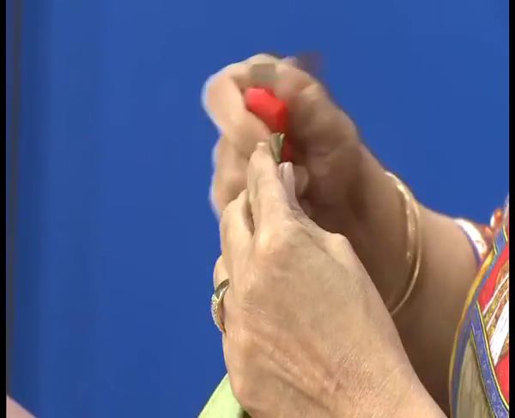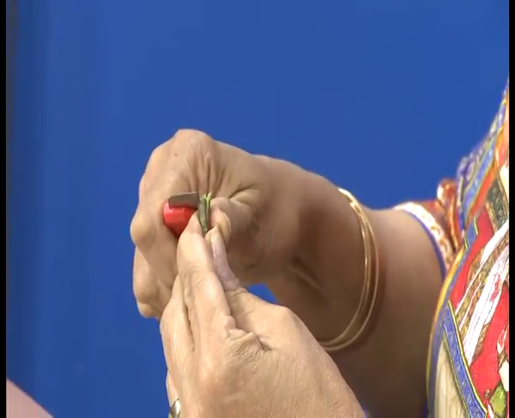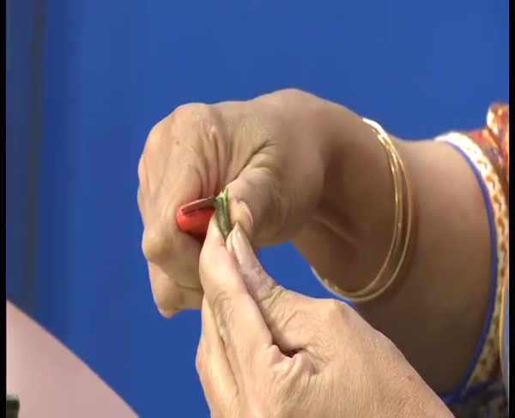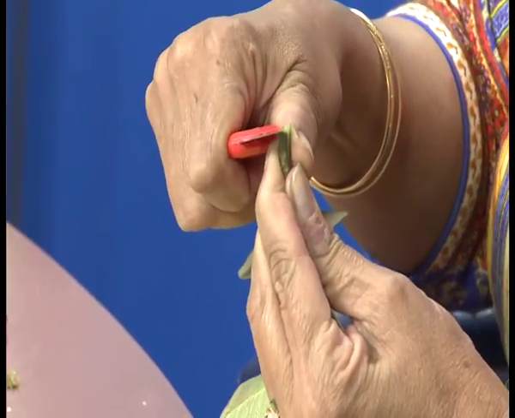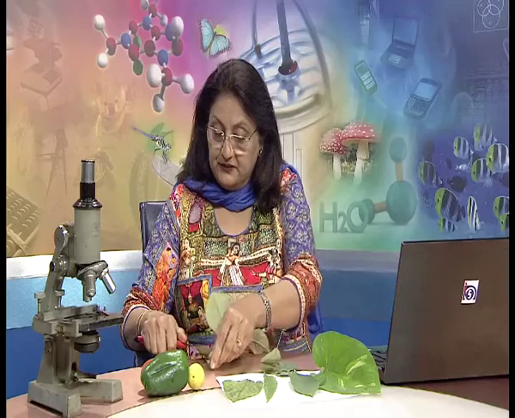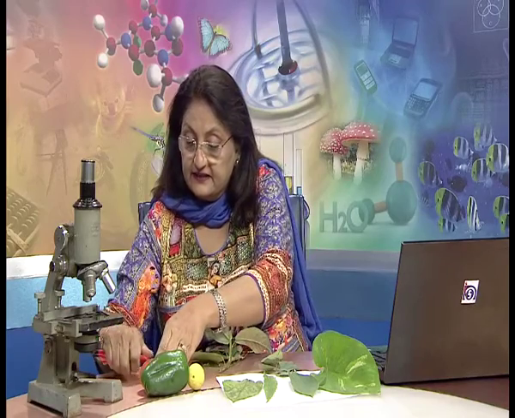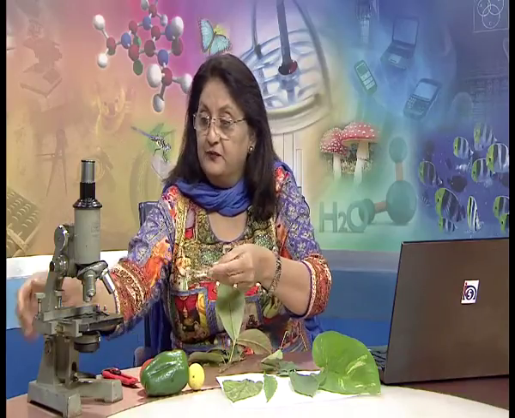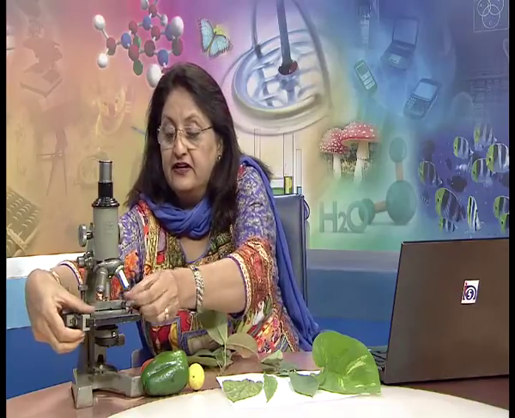Secondary growth we will discuss later. Now you see the precision, the fineness of the knife, which helps me cut a very thin slice of the stem, and we try to observe it under the microscope.